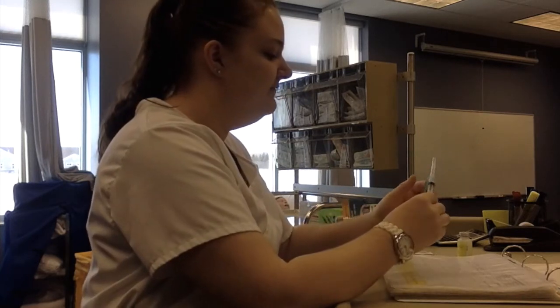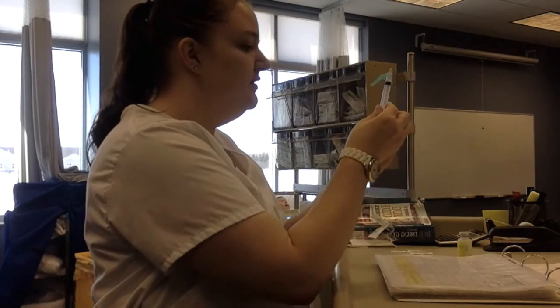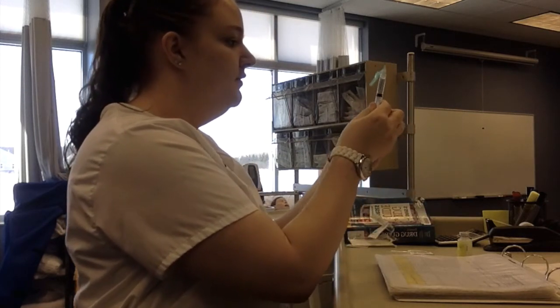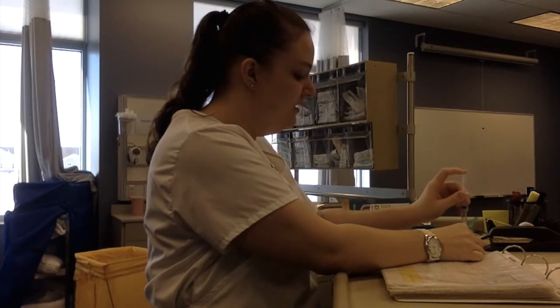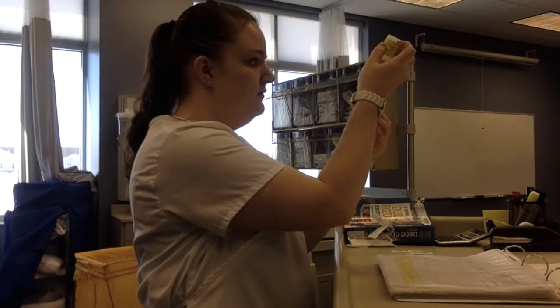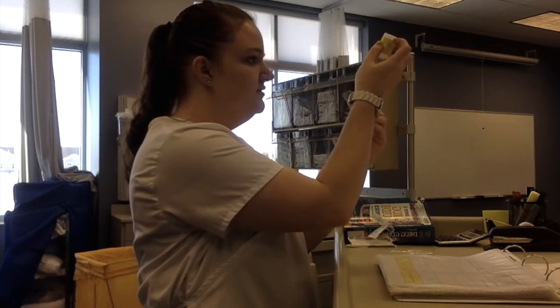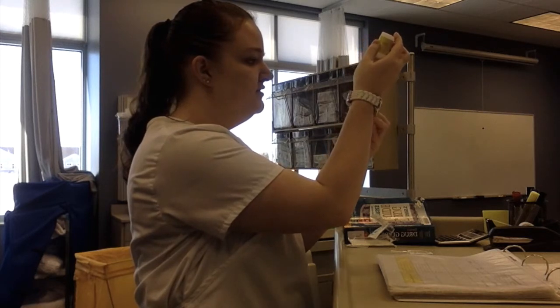I would pull back the safety and uncap my needle. I would draw back 2 milliliters of air, place it into my vial, which has already been cleaned off. I would inject the air and invert. And then I would pull back 2 milliliters of liquid.